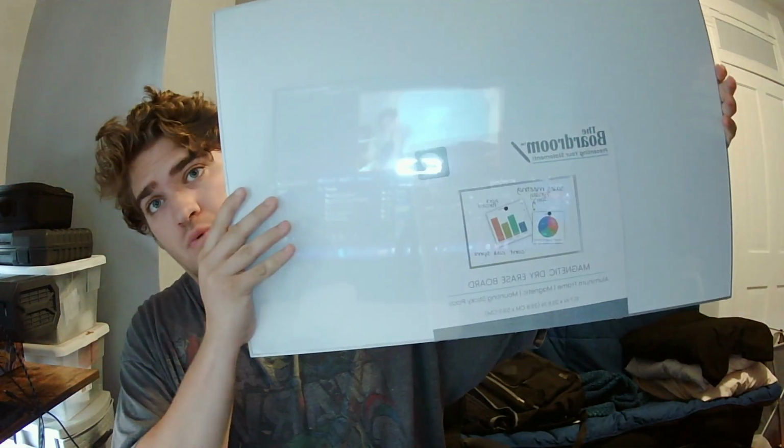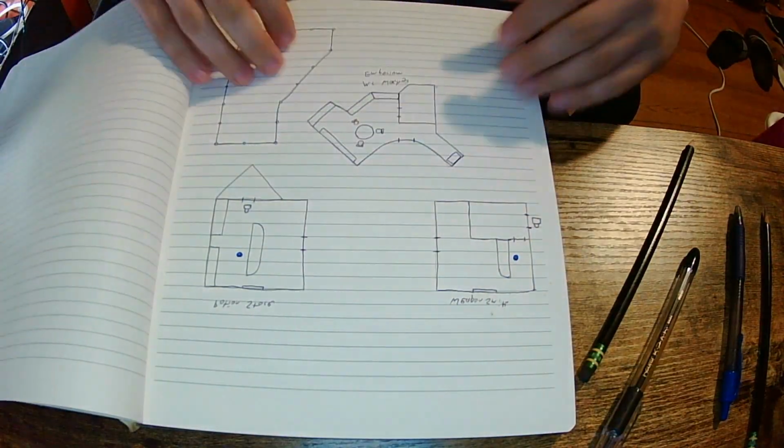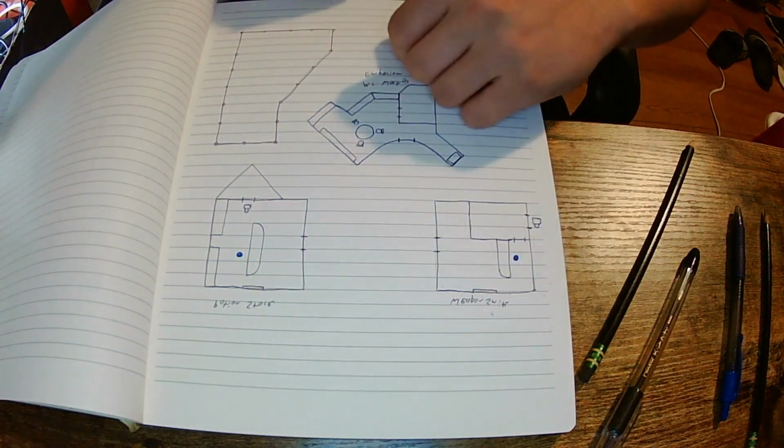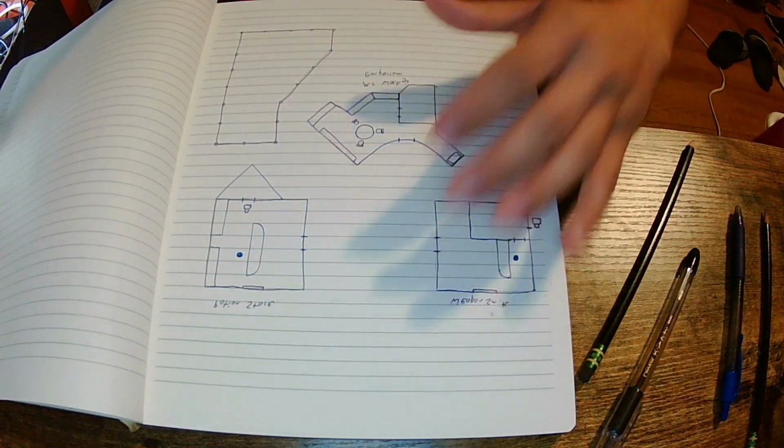This is new and unused. What I like to do is get a giant dry erase board. And with these giant dry erase boards, you can use markers to draw your designs like this, and you can straight up draw them back out on a dry erase board.